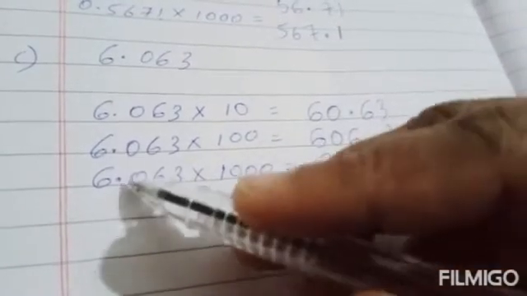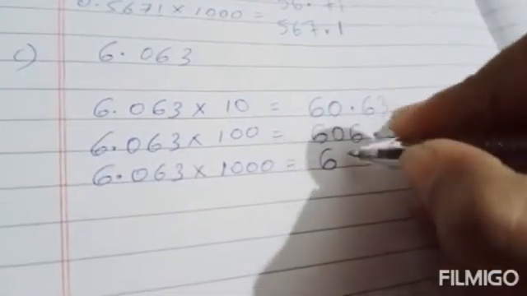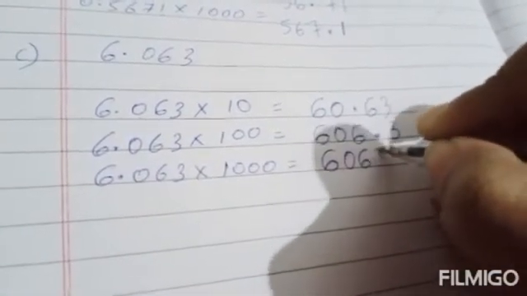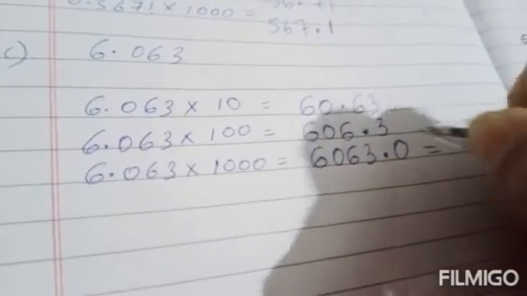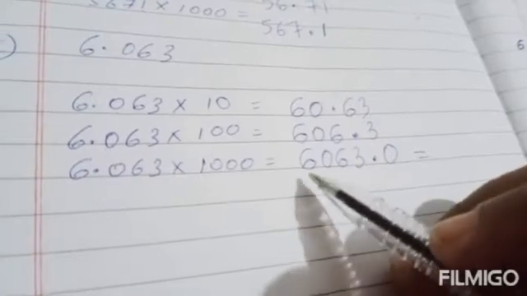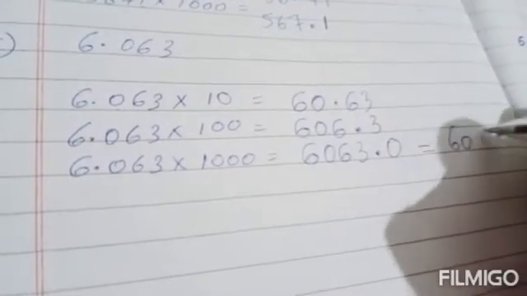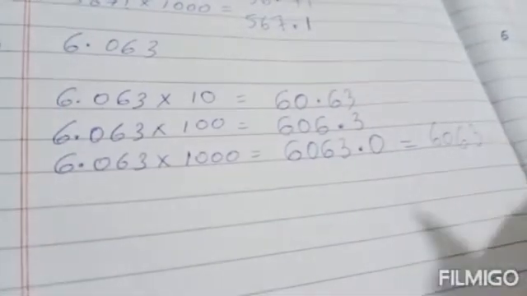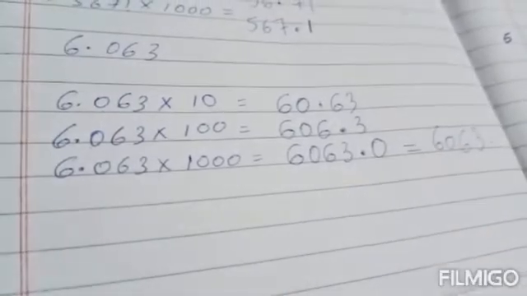So 6 is there before the decimal point, that you write first. Then 0, 6, 3. After the decimal point it is 0, but 6063.0 means it is 6063 itself. Okay, so this will be the answer, 6063.